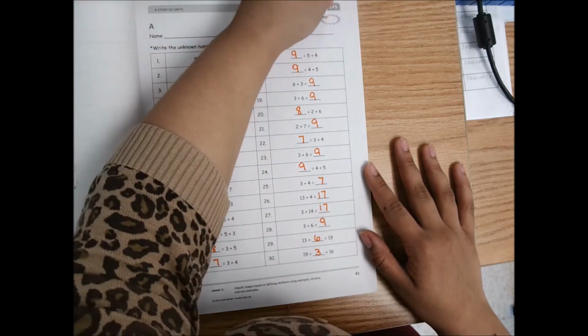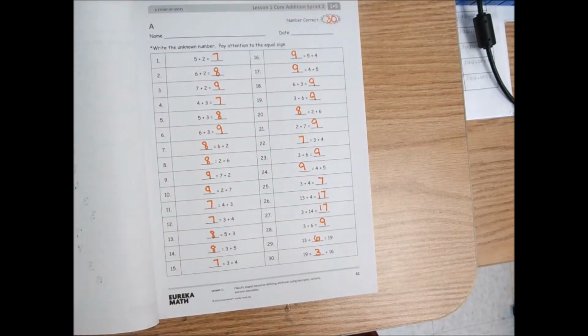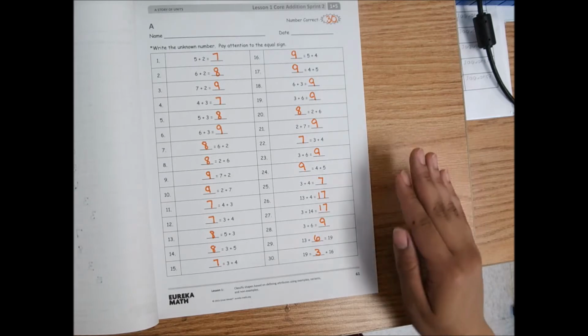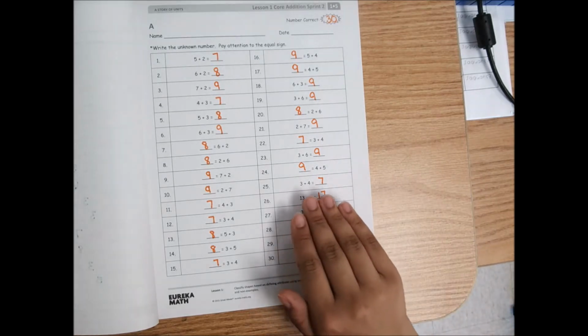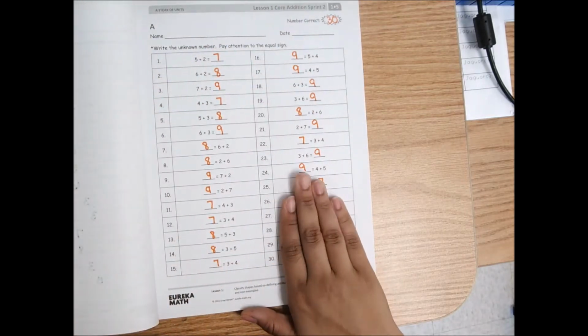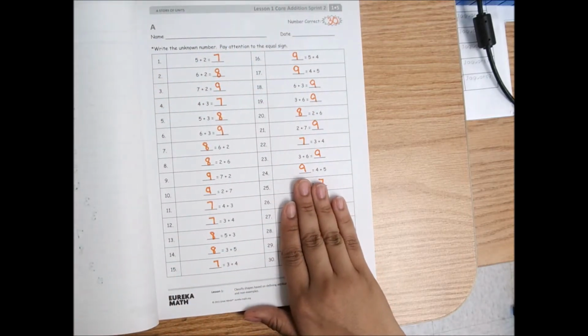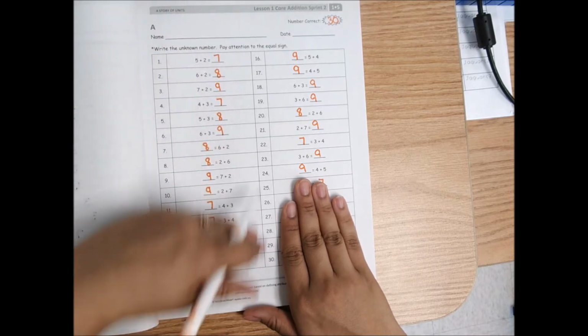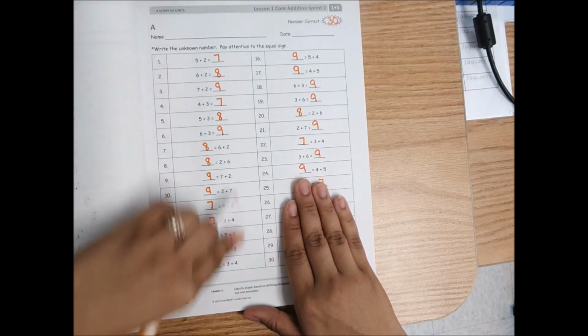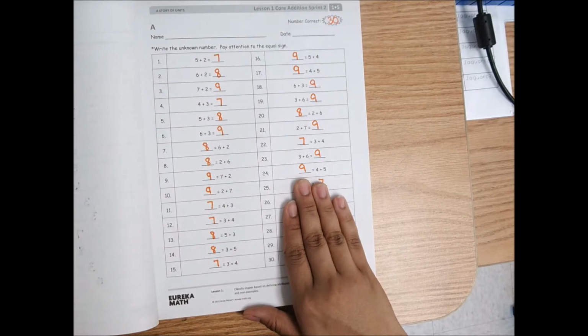All right, count up the total number you got correct. Write that number in the starburst. And then I want you to take a look at all of the problems until we get down here. So literally 1 through 24. There's a pattern in our answering between questions all the way from 1 through 24. What is happening? What pattern do we notice in questions 1 through 24?